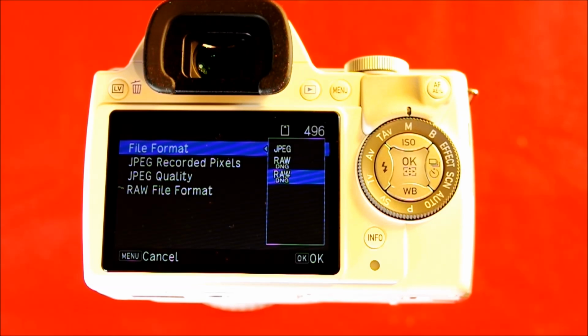Plus that way, if you don't want to process every file as RAW, you still have the JPEGs and you can send those out quickly or just post them online.